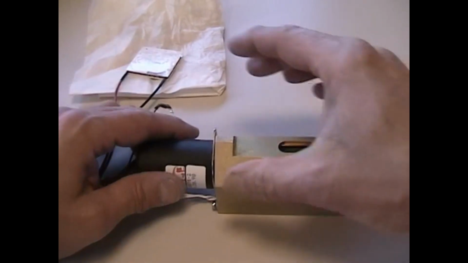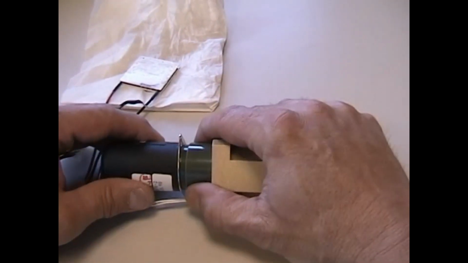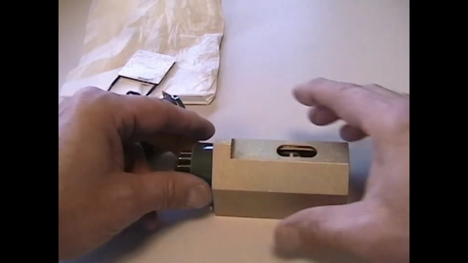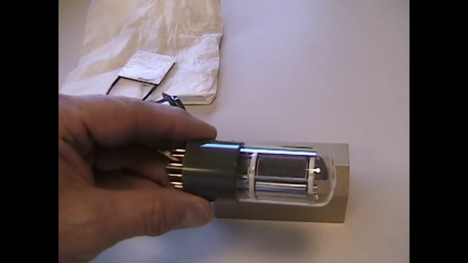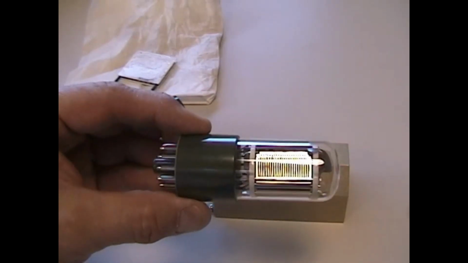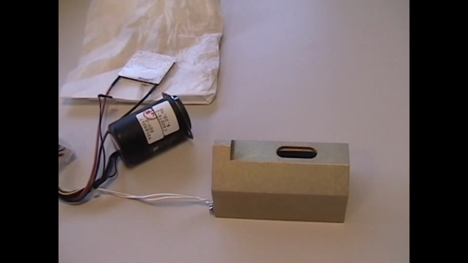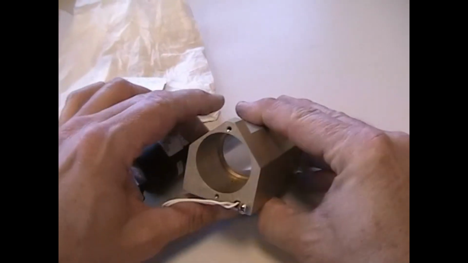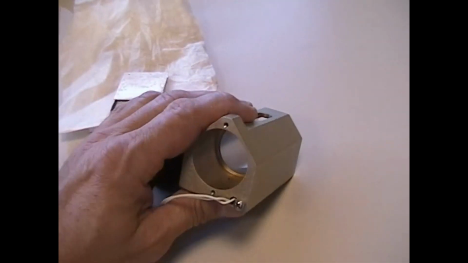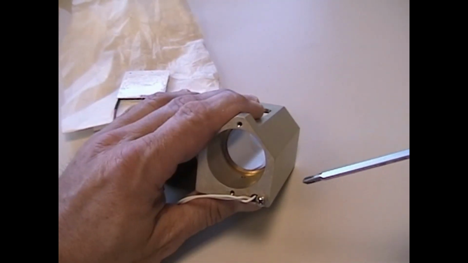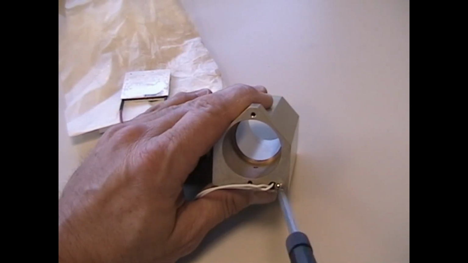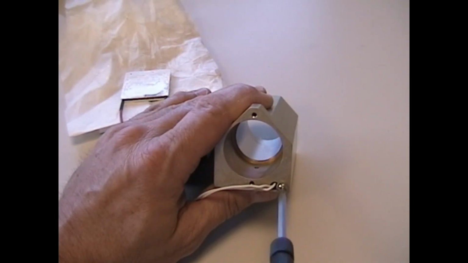Carefully slide the PMT from the block, firmly grip the base of the tube, and wiggle the preamp loose. The thermistor used to measure temperature is the only remaining component in the block. Remove its retaining screw and slide the thermistor from the block.